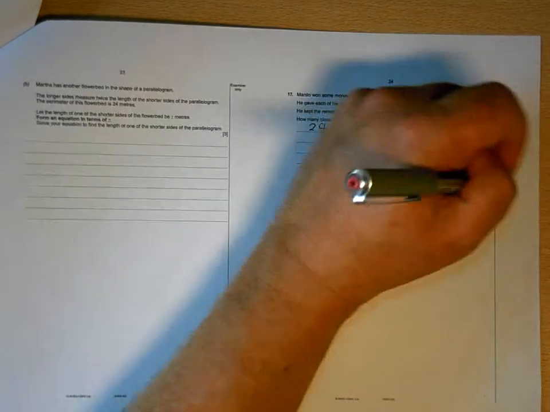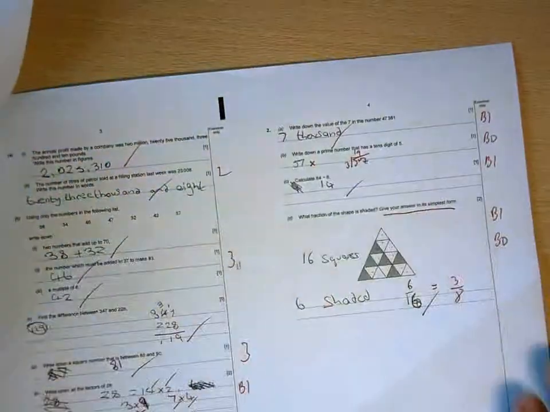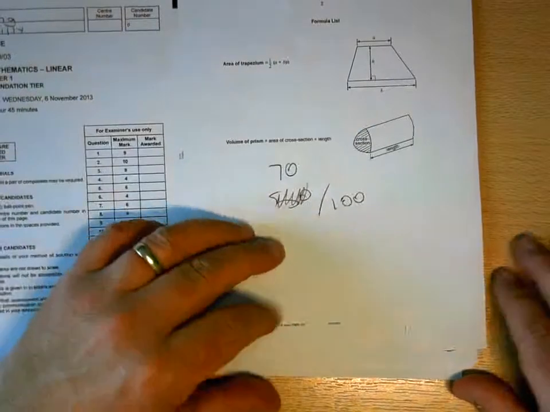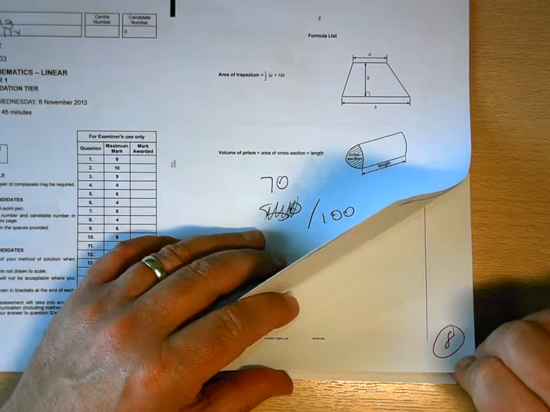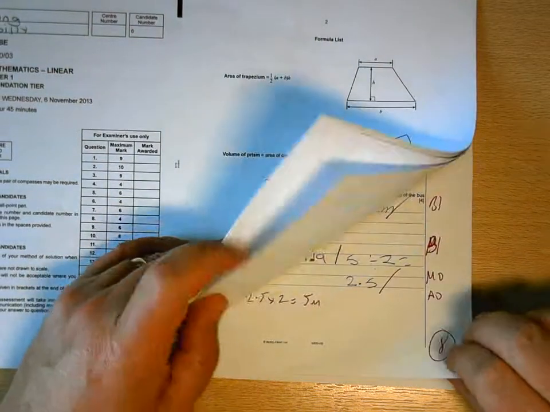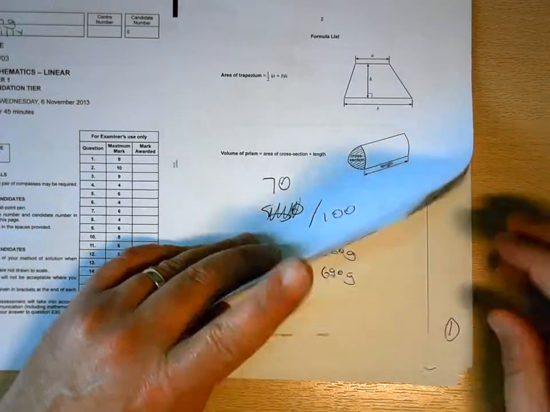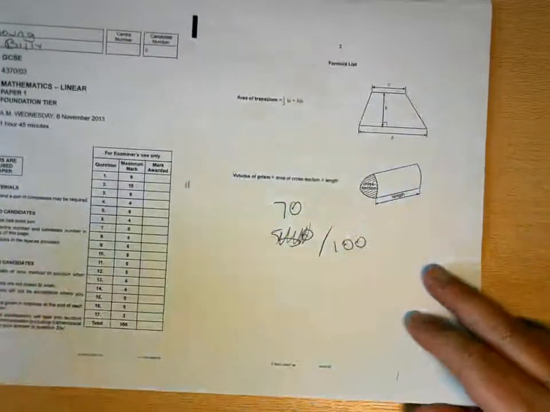And 8 is correct there, well done. Okay, Billy, so you think you have scored 70. Let's see how close you get. 12, 17, 25, 32, 40, 45, 53, 58, 59, 61, 64.